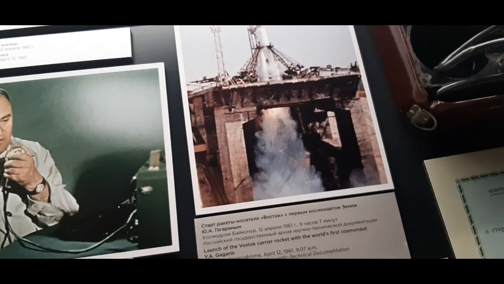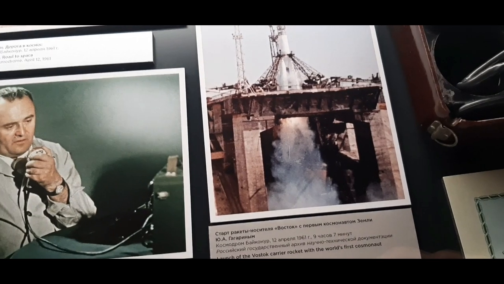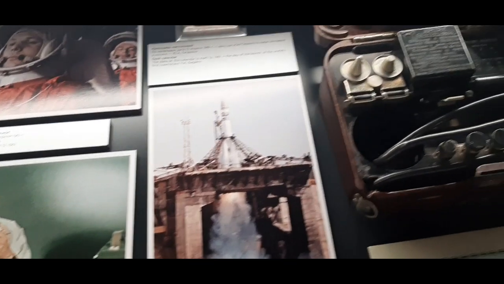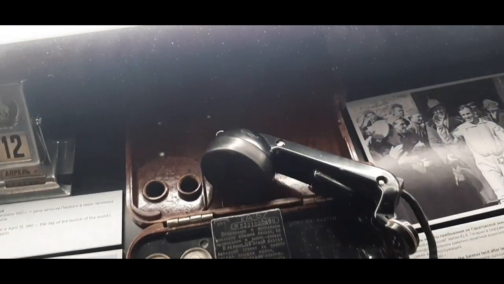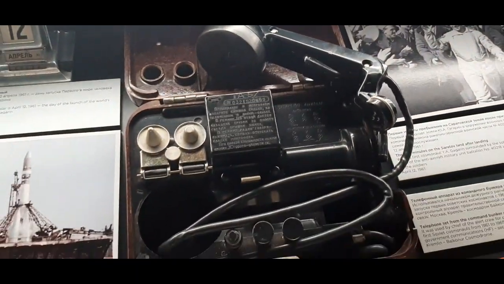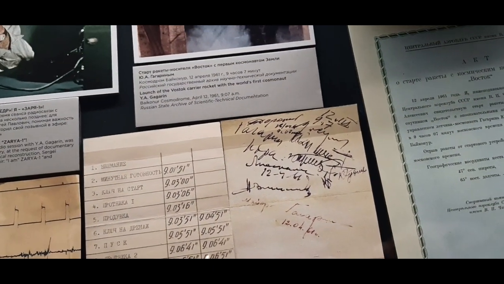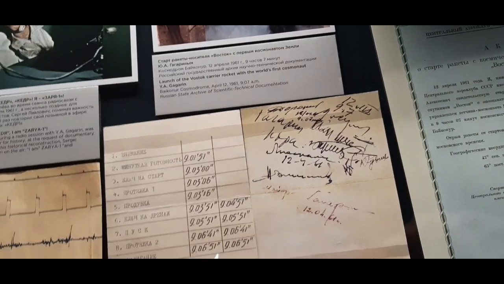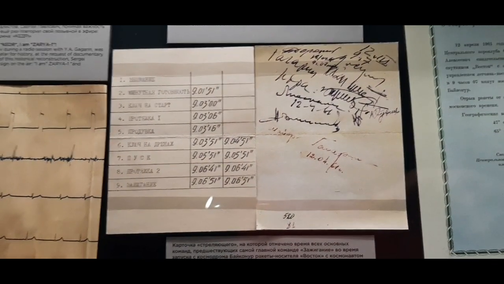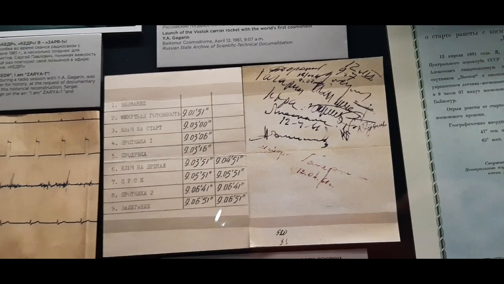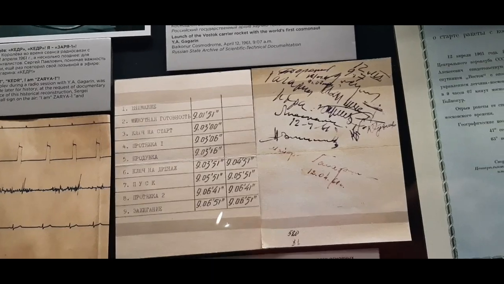Ayan. Right to world launch of the Vostok rocket with the world's first cosmonaut. Yan. Siguro yan yung telephone, palagay ko. Ito yung cut-down graph which shows the timetable of all the main commands preceding the main ignition command during the launch of the Vostok carrier rocket with cosmonaut Y.A. Gagarin on board from the Baikonur Cosmodrome. April 12, 1961.